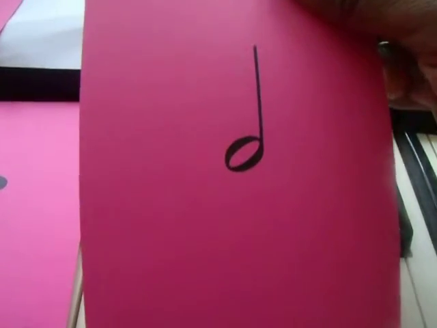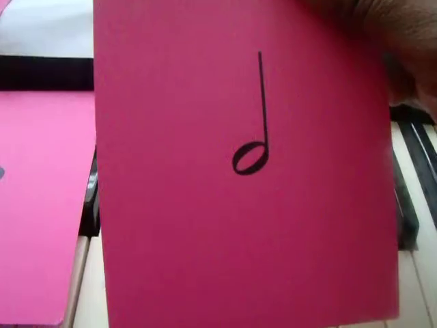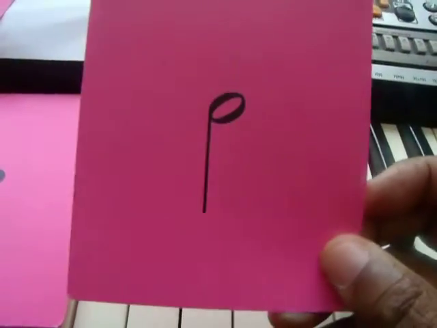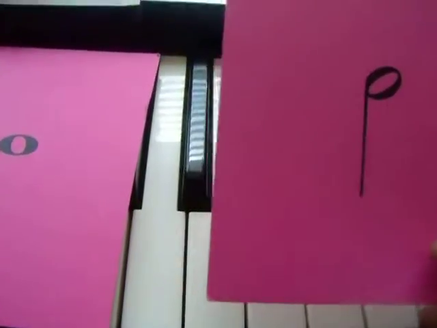Okay, so that is the half note, and you'll see this note depending on where it is on the music staff. Sometimes it will have the line to the right pointing up, or it might have the line to the left going down. If you notice, it's basically the same as a whole note, the only difference is that it now has a line attached to it.